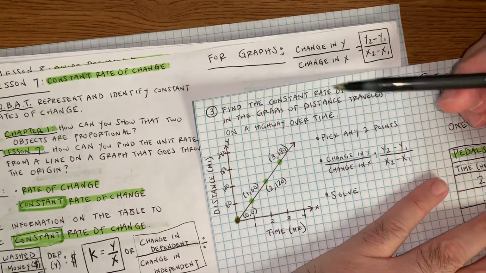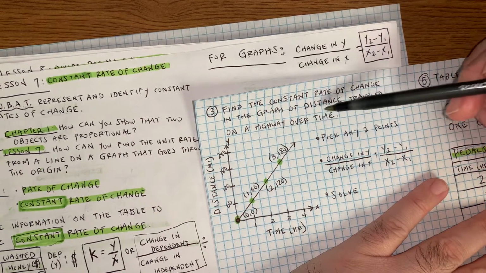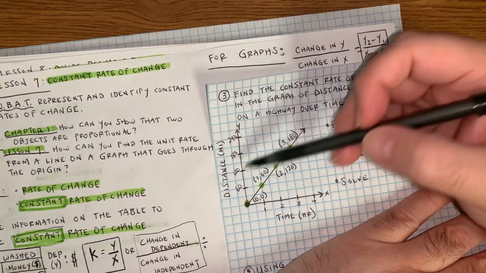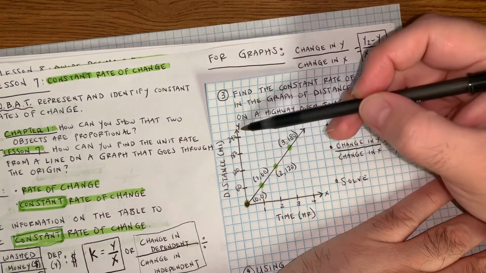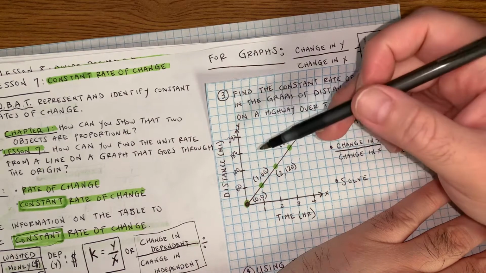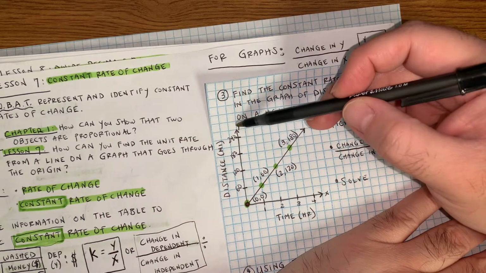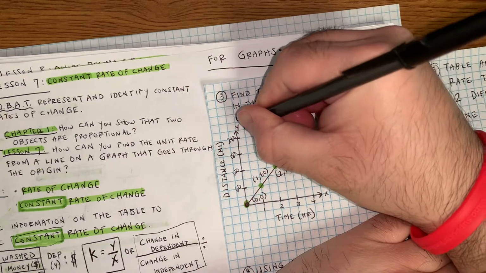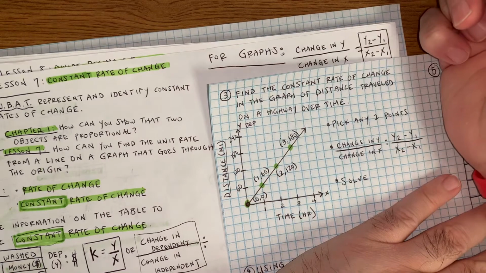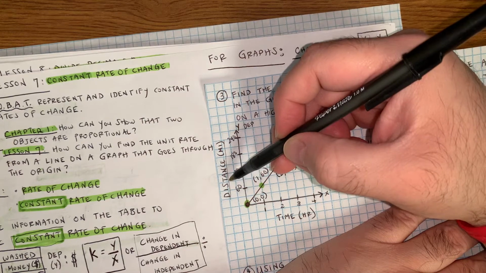So in this problem, we're going to find the constant rate of change in the graph of distance traveled on a highway over time. We have the important parts of the graph, and we need to have our labels. We know that our y-axis is distance in miles. This is really helpful when you have a graph, because it tells you that y is dependent, and the dependent is the distance traveled. That's why I like graphs, because it helps me figure out what's my dependent and independent.